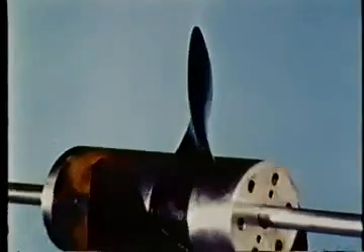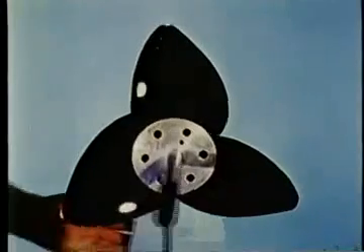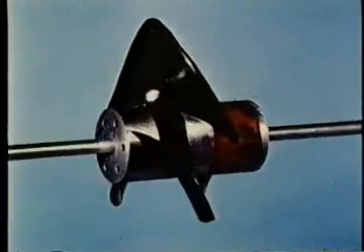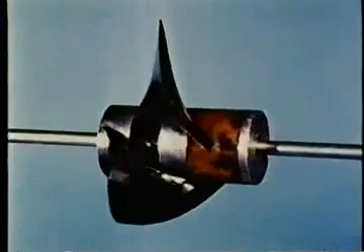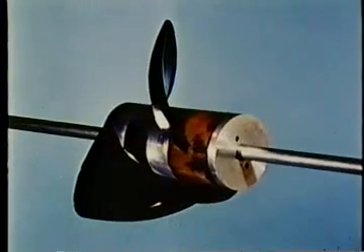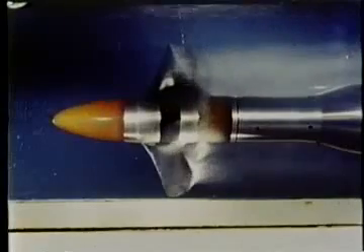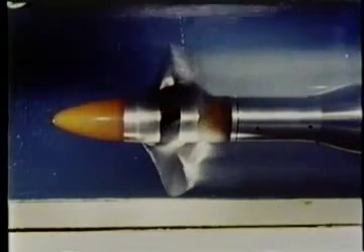This model is typical of a propulsion. Here is a propeller designed to perform well at very high speed, where cavitation is unavoidable. This type of propeller operates under supercavitating conditions.